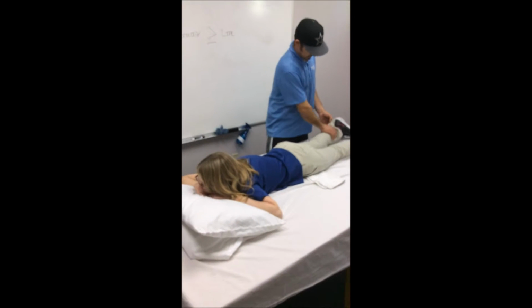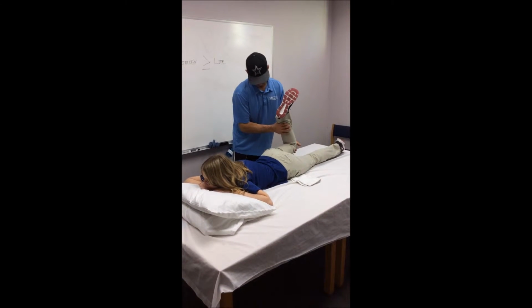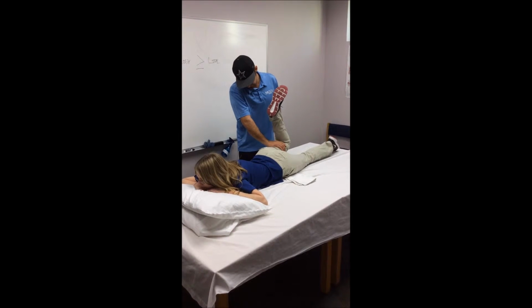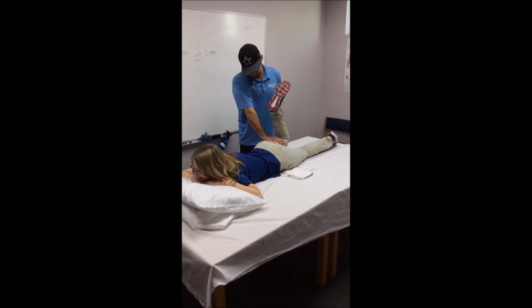Okay, so for the gluteus maximus, you're going to bring the knee into a little bit of flexion and the hip into a little extension and apply pressure at the back of the hip, saying hold, don't let me move you.